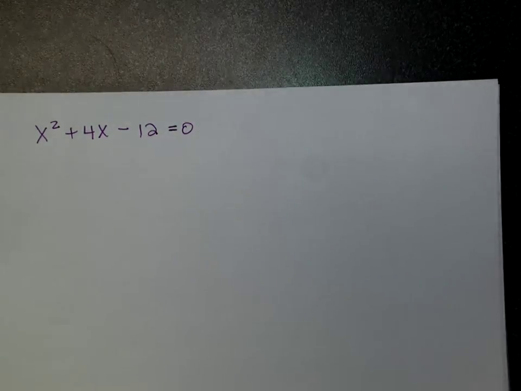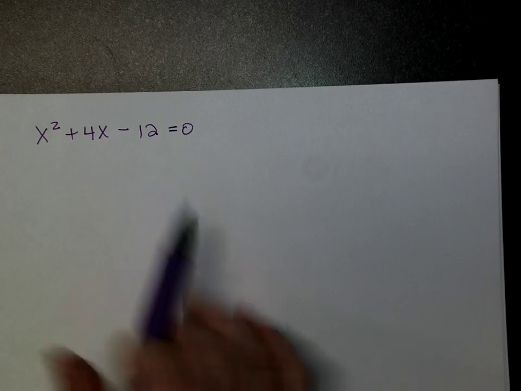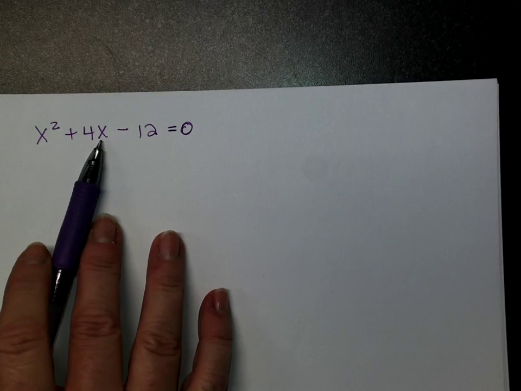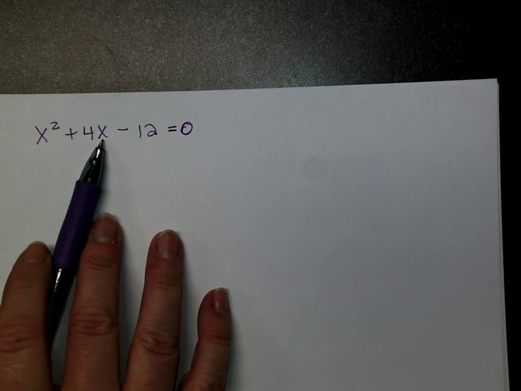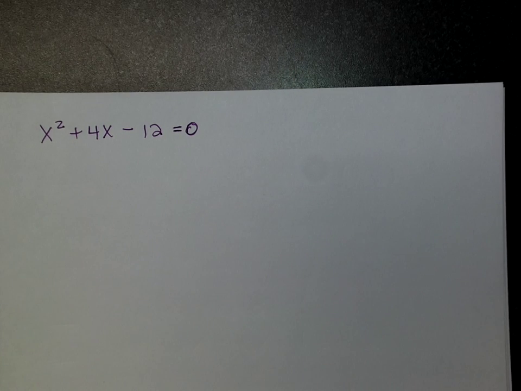Any fractions or parentheses? No. Is it already in standard form? Good. So if it's in standard form, you're ready to go. Everybody's in the house at the party, so we're ready to make groups, factor. If anybody's out on the lawn, we'd have to move them over first. But sometimes you're already equal to 0, so you're good to go.